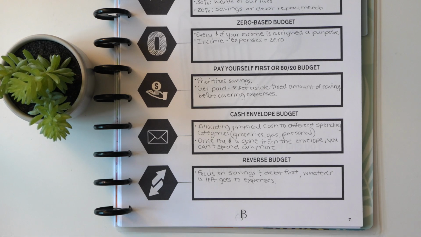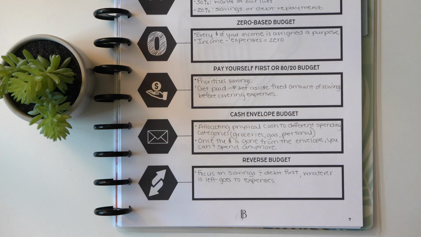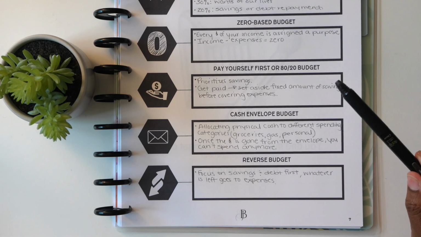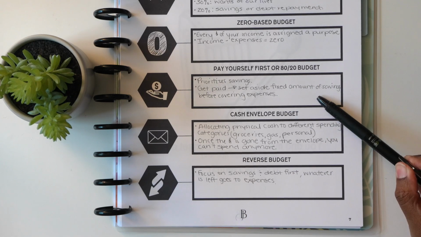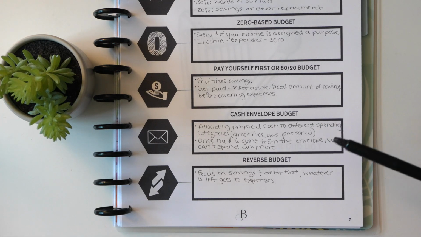It requires a lot of discipline, and it doesn't leave a lot of room for unexpected expenses. You are putting all of your money up front towards your savings goals, and you only have a little bit of money left over for your expenses. But what if there is an unexpected expense and now you have to figure out where that money goes? So I would say this one is the best for those whose income is at a high level with low fixed and variable expenses.